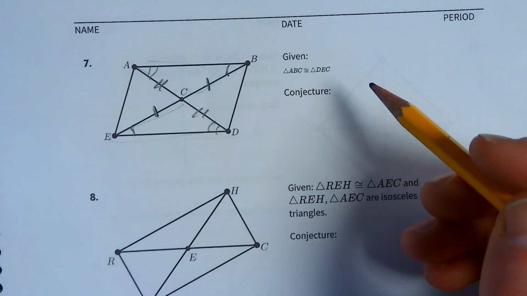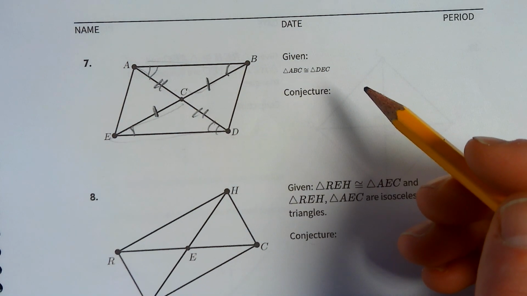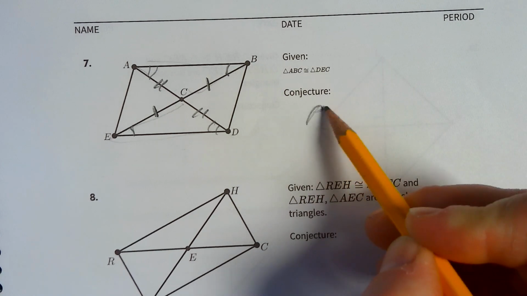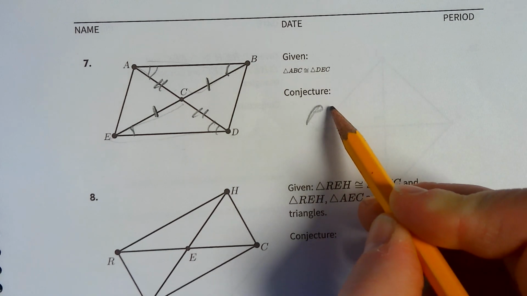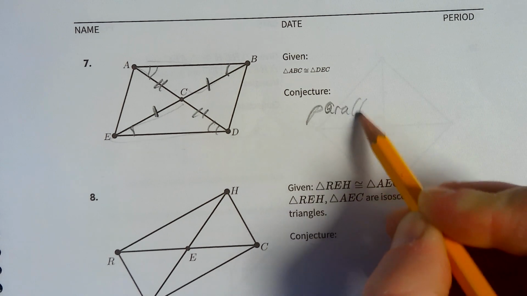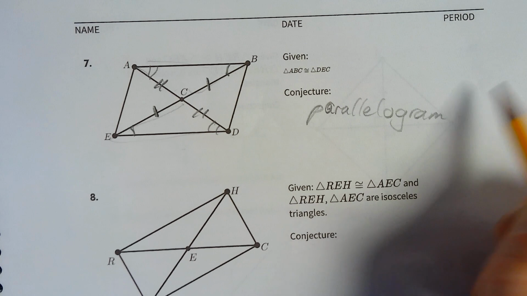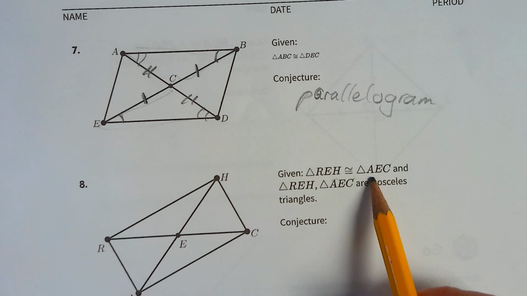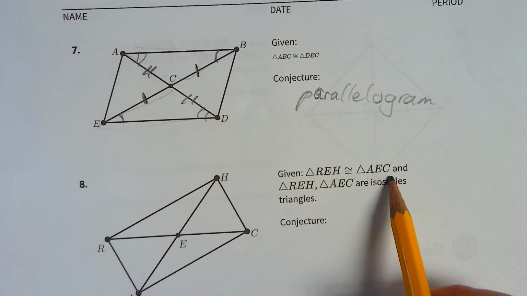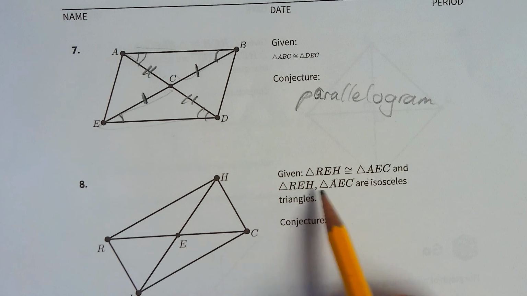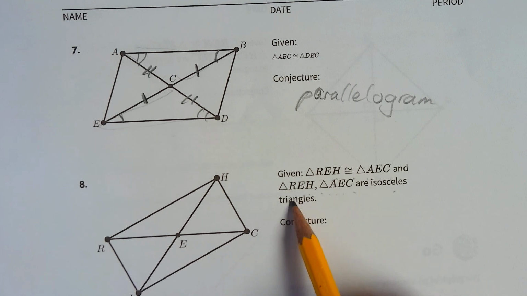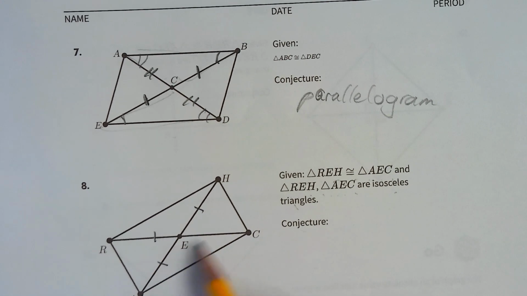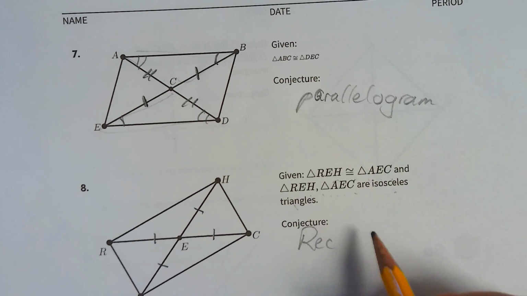Does it have to be a parallelogram? Okay. Triangle REH is congruent to triangle AEC, and triangle REH and triangle AEC are isosceles triangles. I'm conjecturing it's a rectangle then.